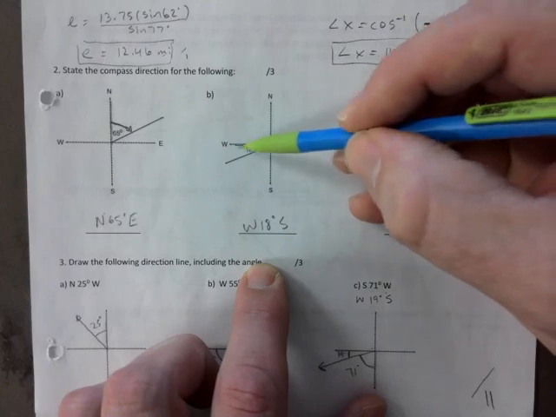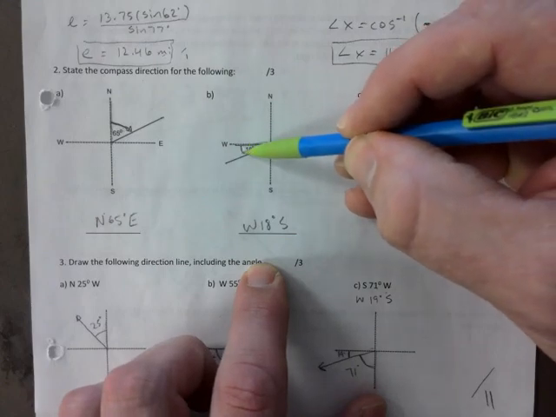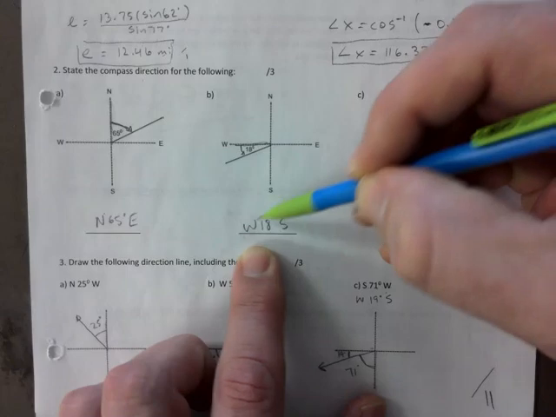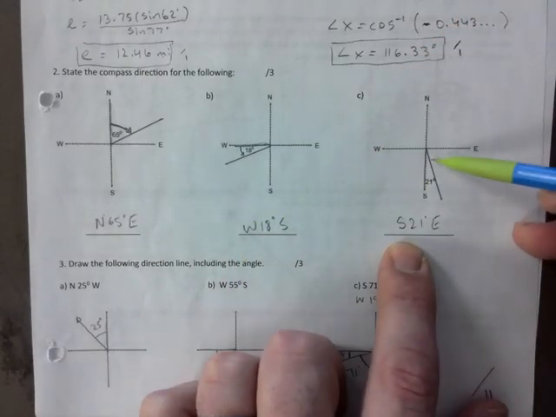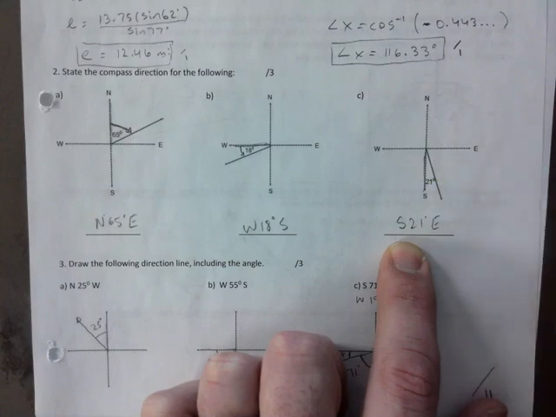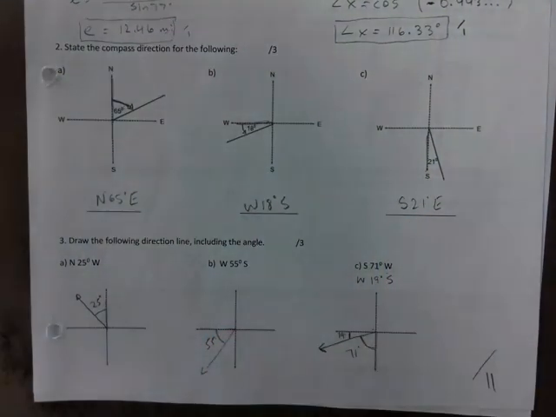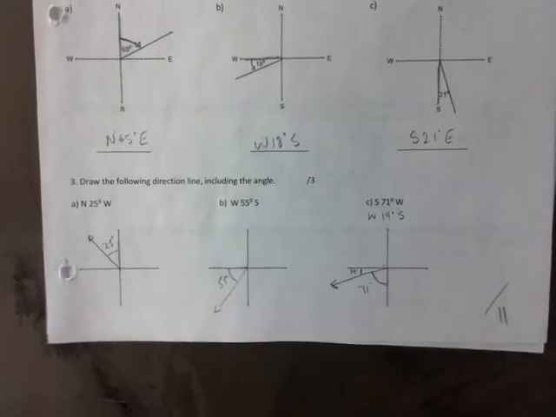This one is touching the west line, so it's west 18 degrees towards the south. Okay. This one is touching the south line. It's going 21 degrees towards the east. So I hope that makes sense. That should be pretty straightforward.